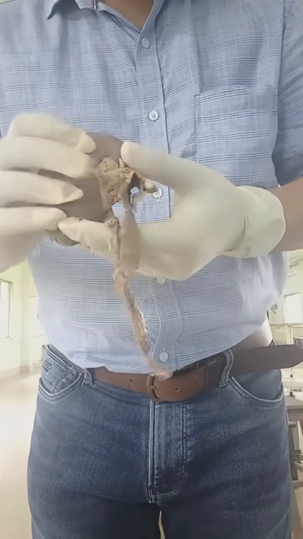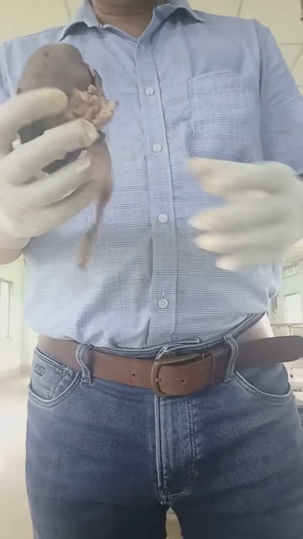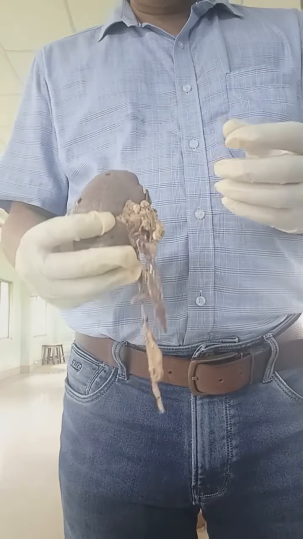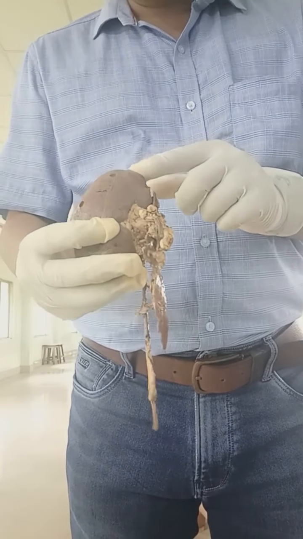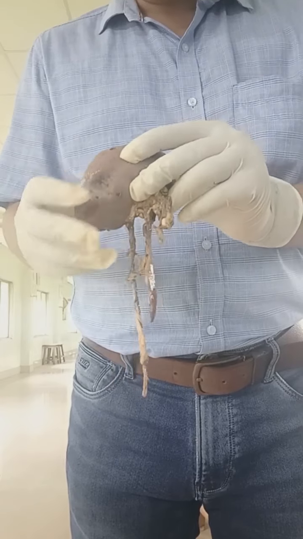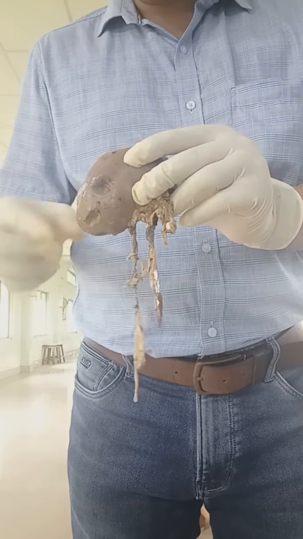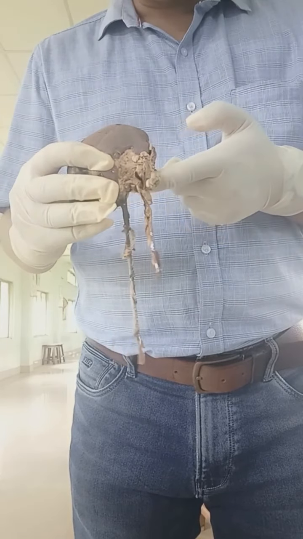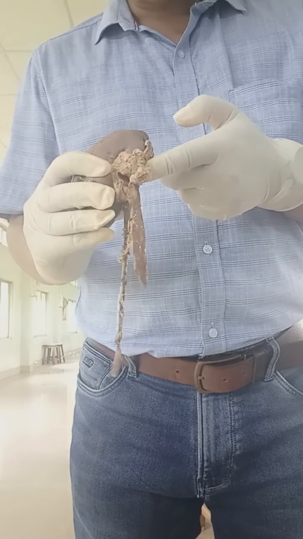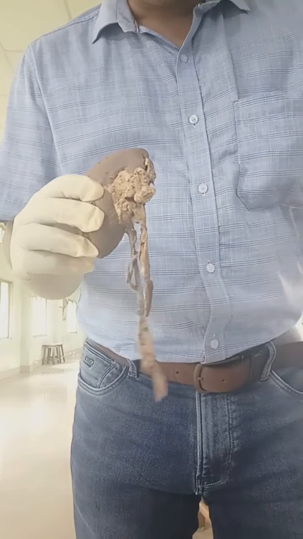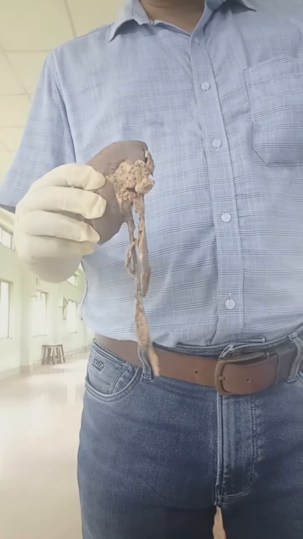Now let me show the anatomical position of the kidneys. So this is the right kidney. The right kidney should be on the right hand, and the upper end of the kidney should be directed medially, and the lower end of the kidney should be directed laterally, and the medial portion of the kidney is forwardly directed because the kidneys are placed in the paravertebral gutter.